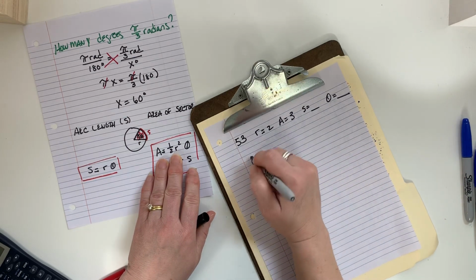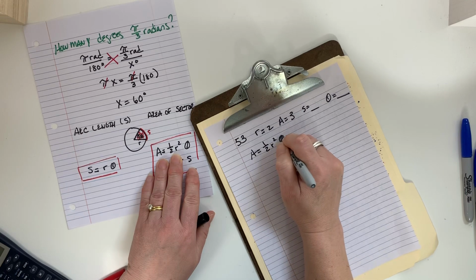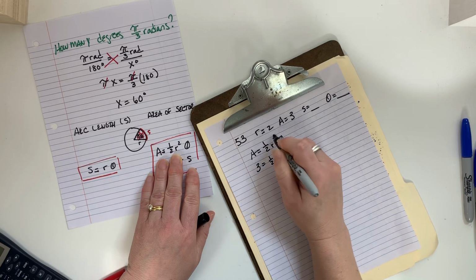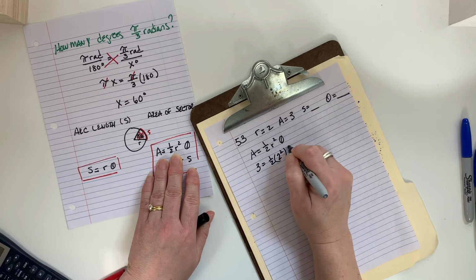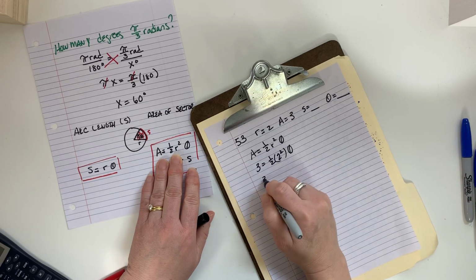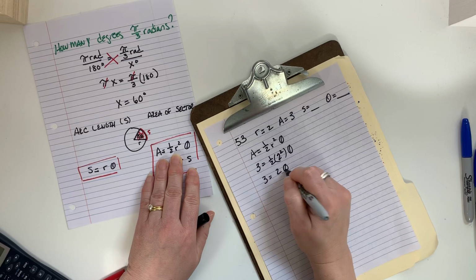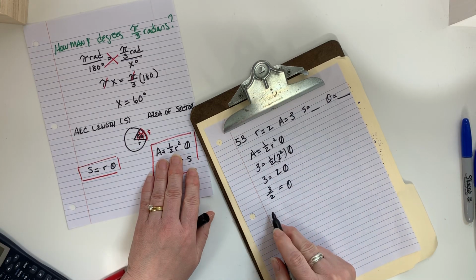So we can say that a is equal to 1/2 r squared theta. So 3 is equal to 1/2 r squared, which is 2 squared, times theta. So 3 is equal to, 2 squared is 4, half of 4 is 2, so we get theta is equal to 3/2. And it's totally okay to have a fraction.